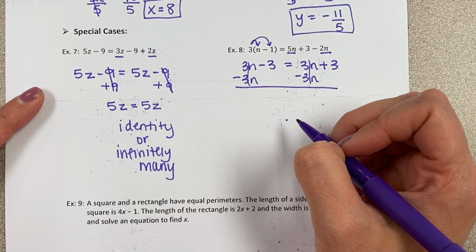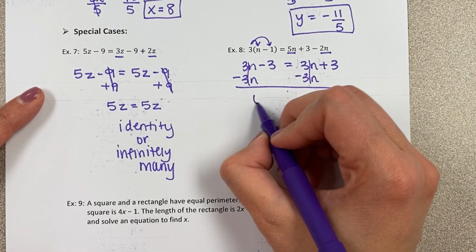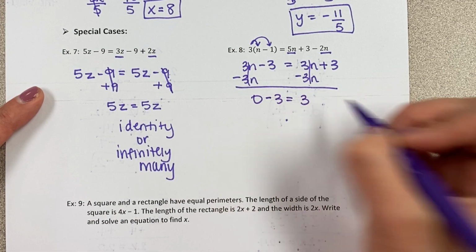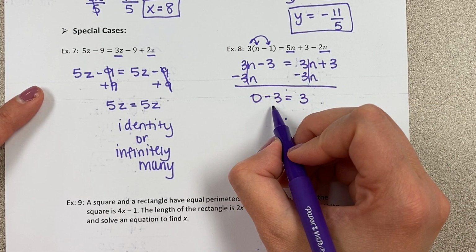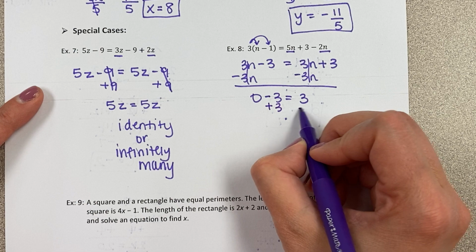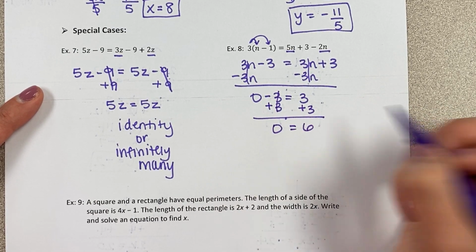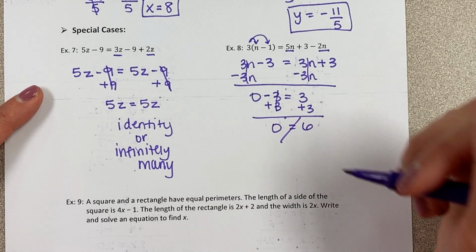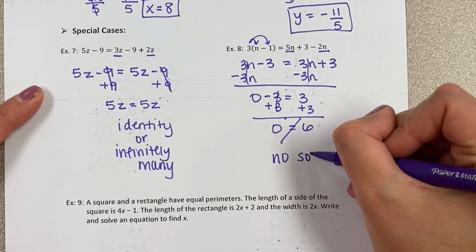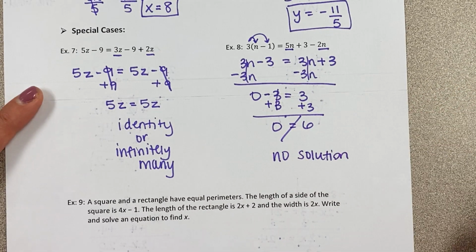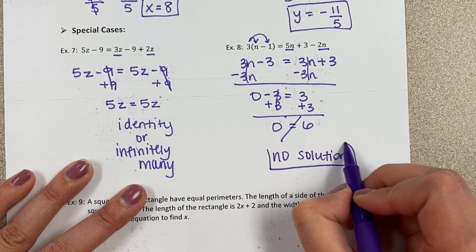If I subtract it, I get nothing, right? Well, let's bring the 3 to the other side. It just does not work. There's no solution for this.